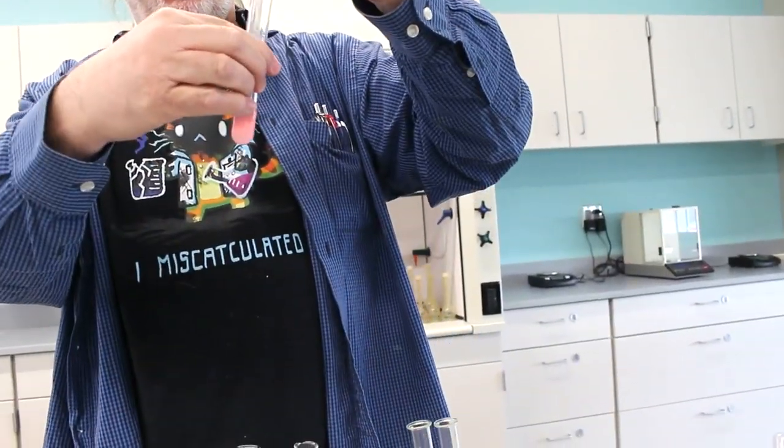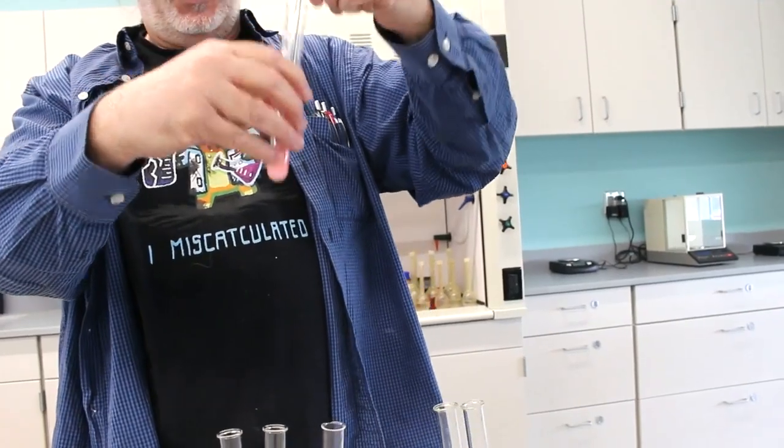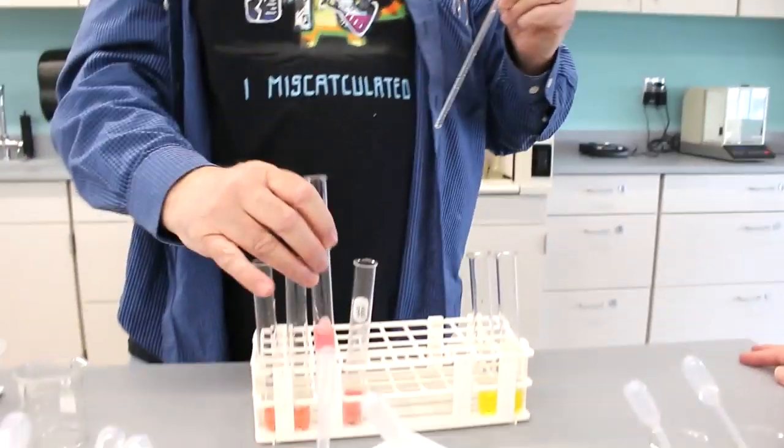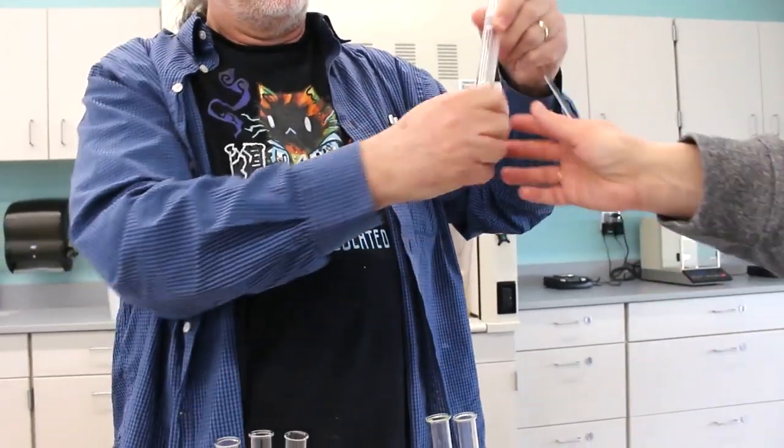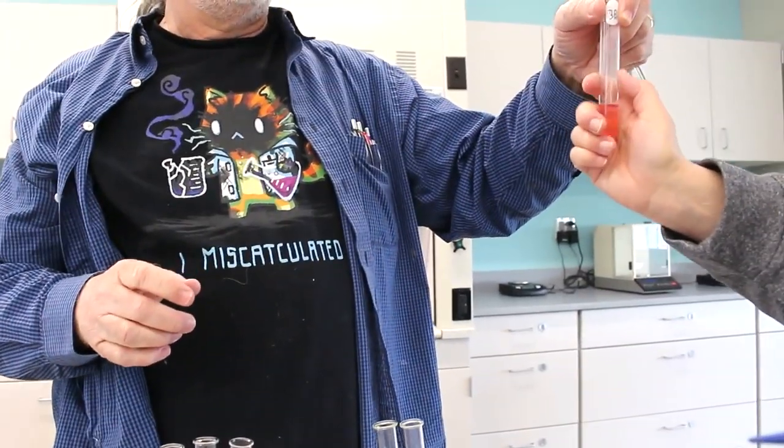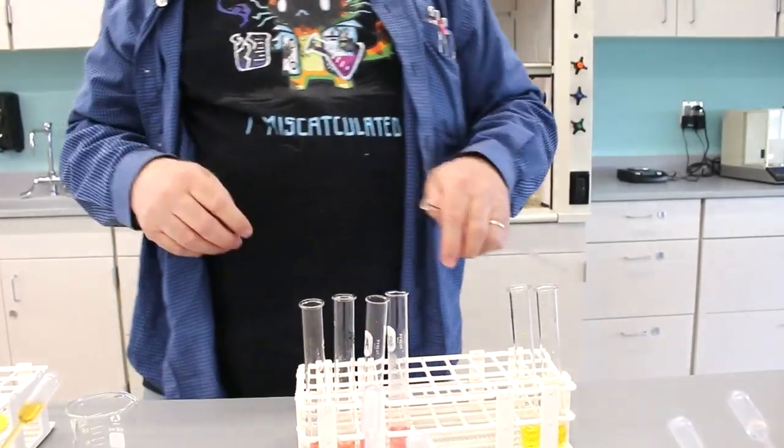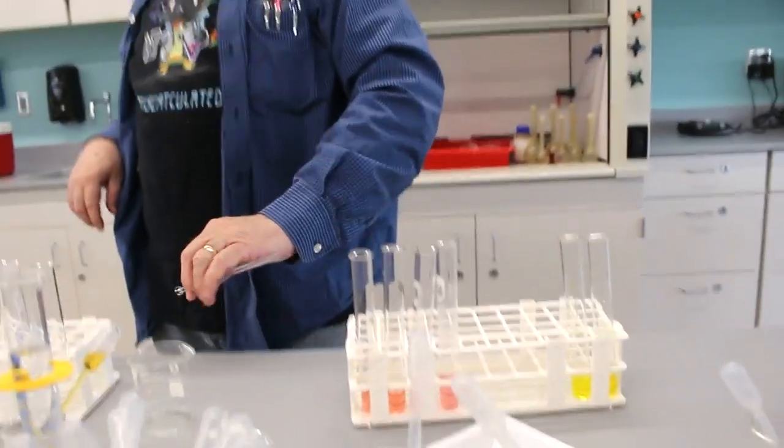Oh yeah, it does. It looks pinker. It looks even more pink. Feel the test tube. Ooh, it's cold. Very endothermic. So we've actually decreased the temperature there a little bit. Let's cool it back down. The HCl one is a little warm, but not too warm. And then to the third one, we're not going to add anything.